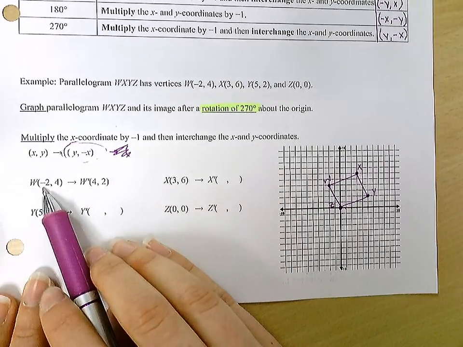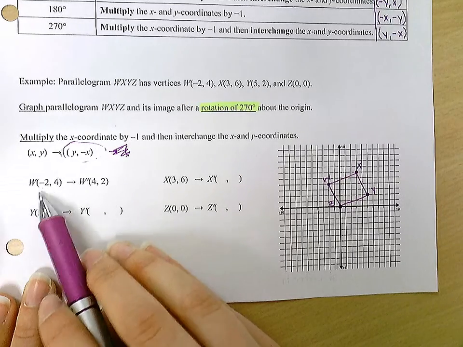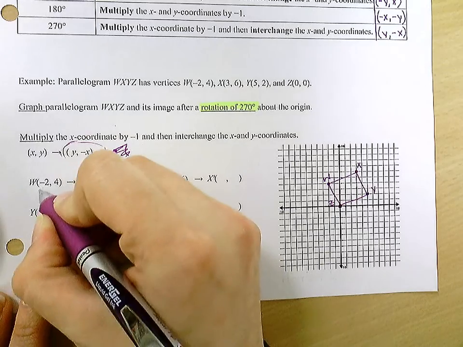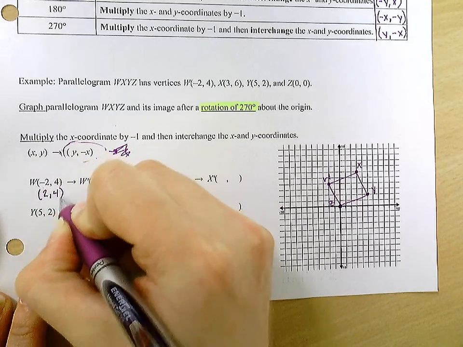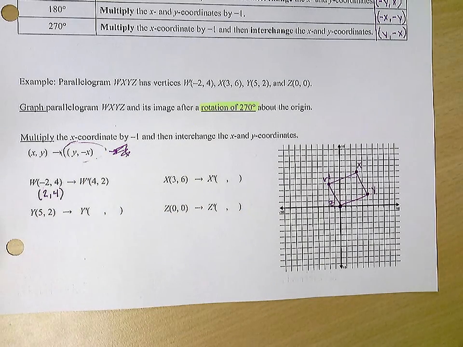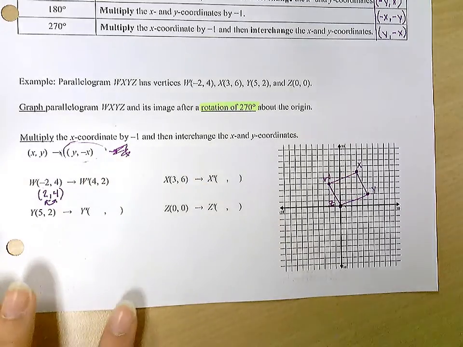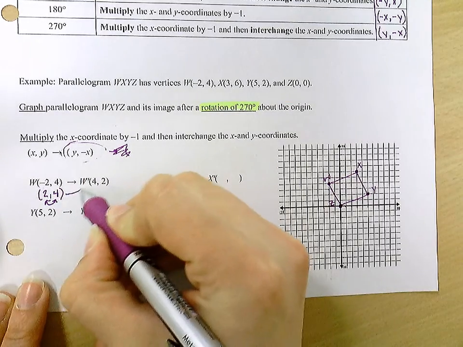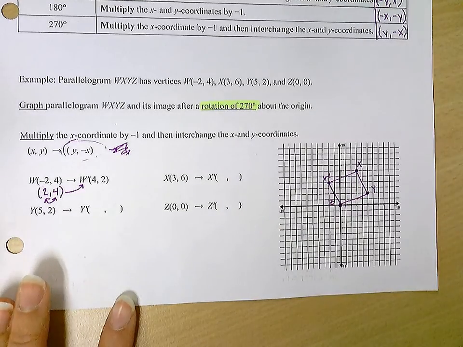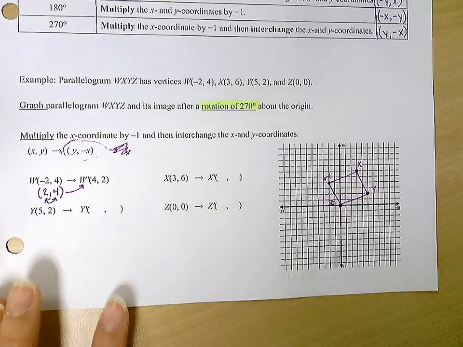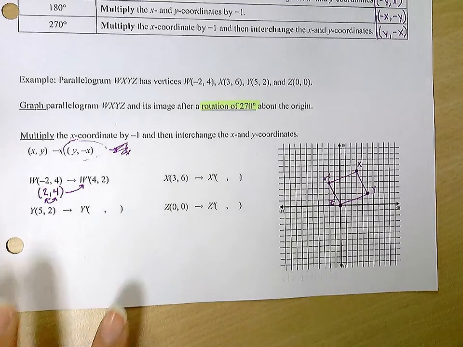So here, my original is -2, 4. So I would change my sign for my x value. So that would be 2, 4. And then to get W prime, I also have to interchange x and y. So I would have to switch those two values. And that's how they got W prime.